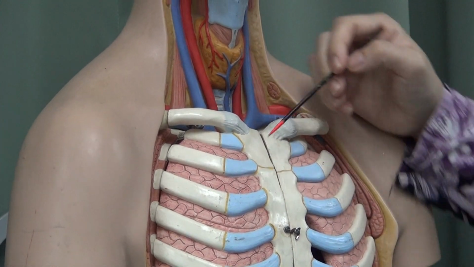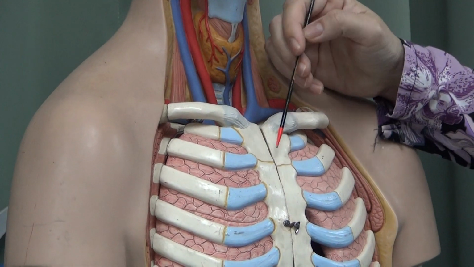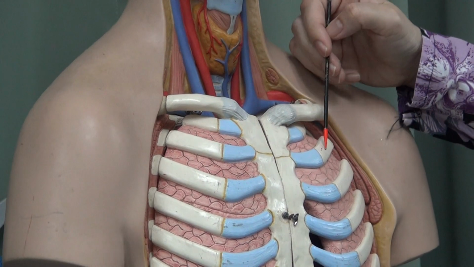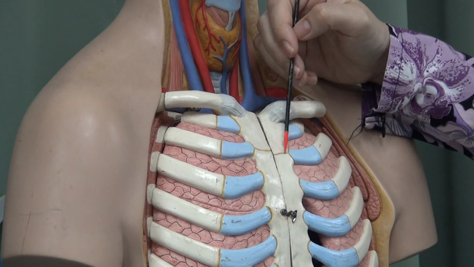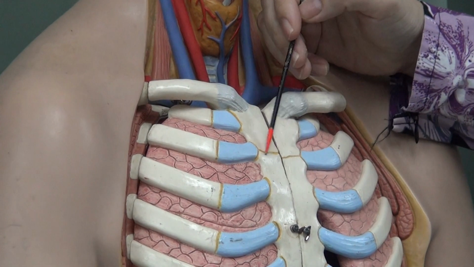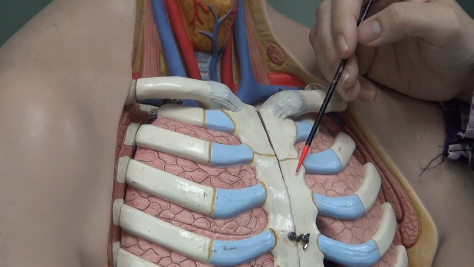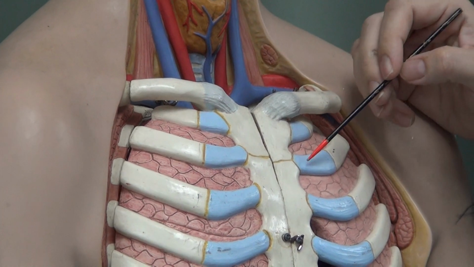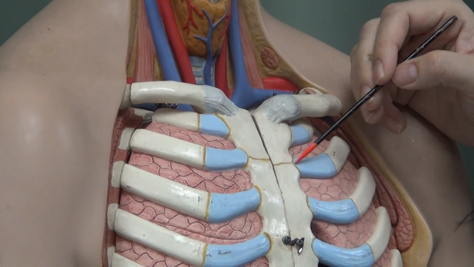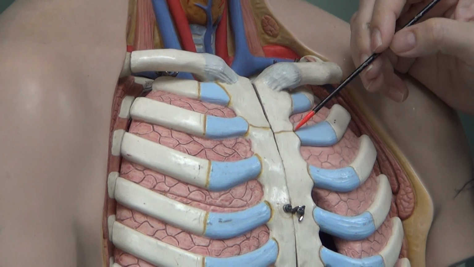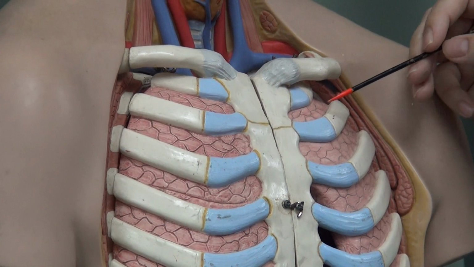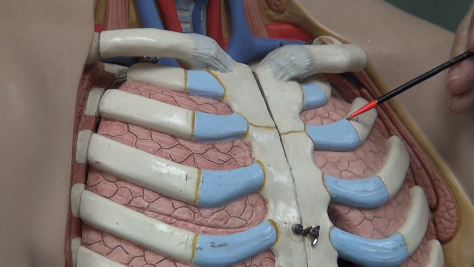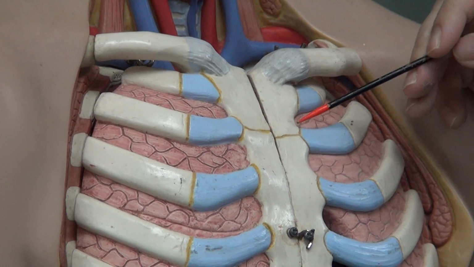This is the jugular notch, and parallel with the second rib is your sternal angle of Louis, also known as the manubriosternal joint. You have the costal and sternocostal joints. This is the sternocostal joint, and this is the costochondral joint. Costochondral joint, sternocostal joint.